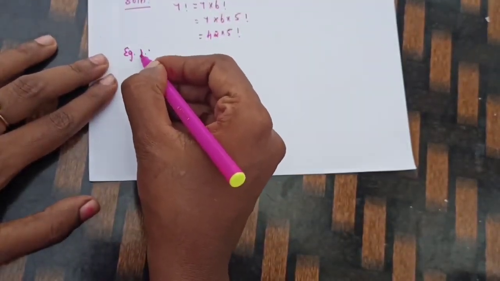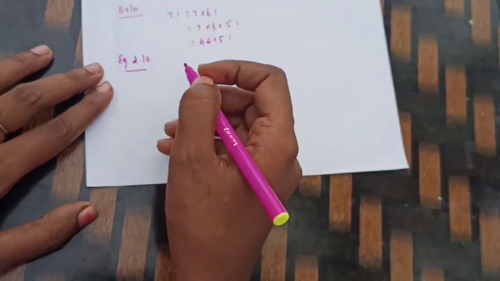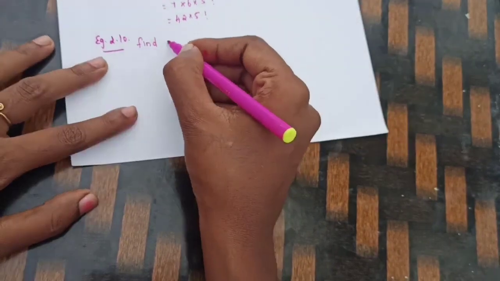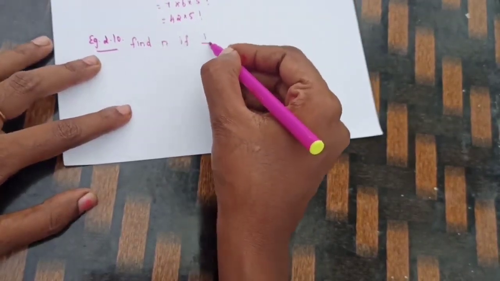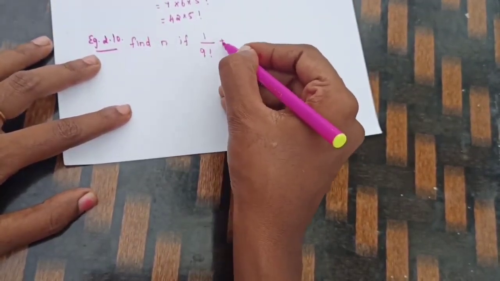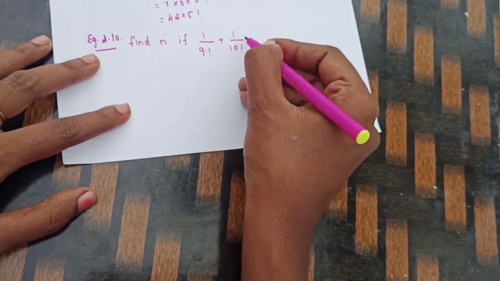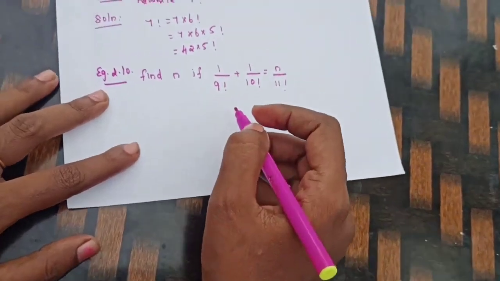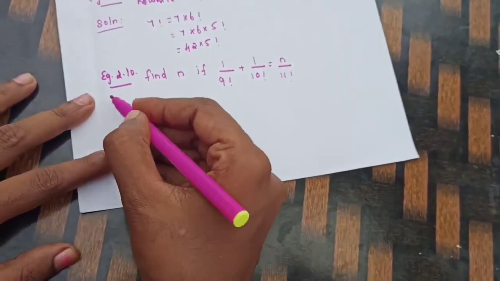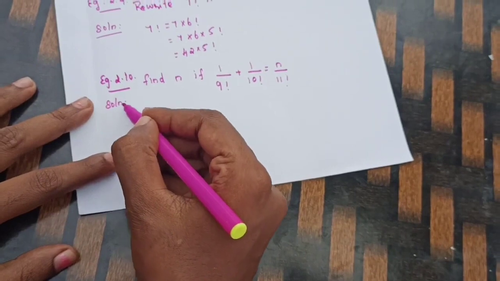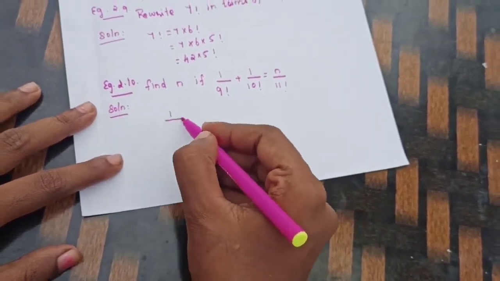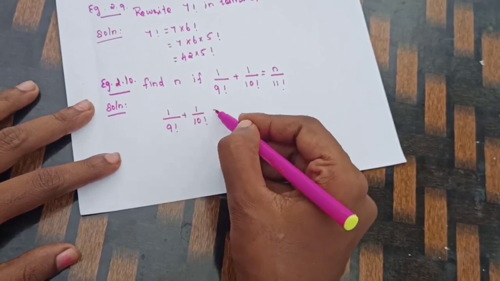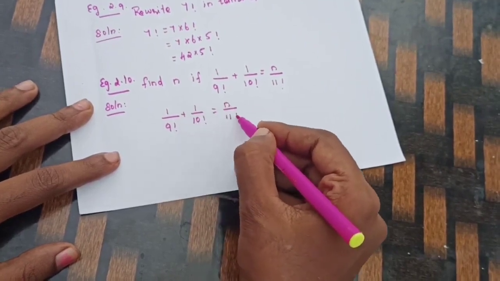Example 2.10. It's very important, 3 marks. Very important 3. Find n if 1 by 9 factorial plus 1 by 10 factorial equal to n by 11 factorial. Solution. I am writing the question again. 1 by 9 factorial plus 1 by 10 factorial equal to n by 11 factorial.